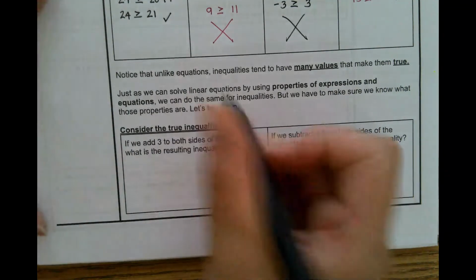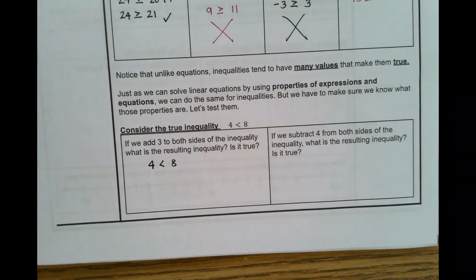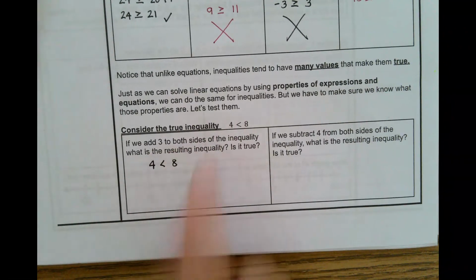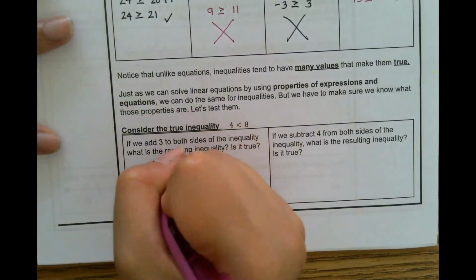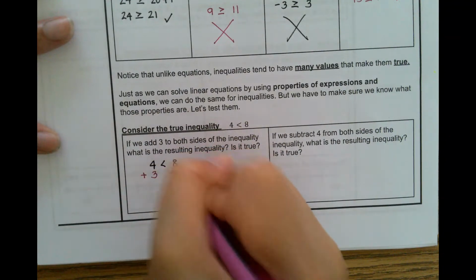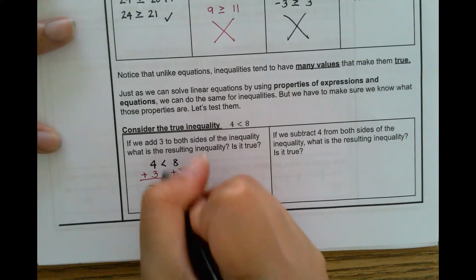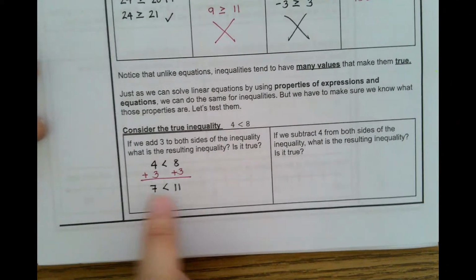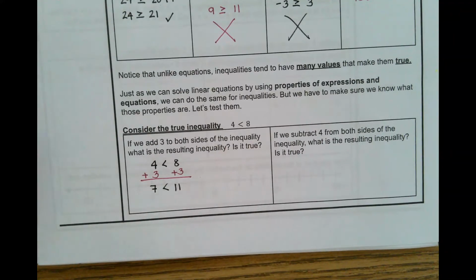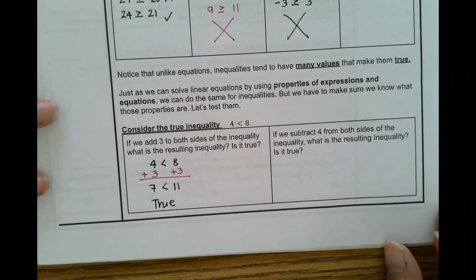Okay? So let's do that. So 4 is less than 8. Okay? So let's say if we add 3 to both sides, we want to know what the resulting inequality is. So I'm going to add 3 to both sides. 4 plus 3 is 7. And then less than. 8 plus 3 is 11. 7 less than 11. Is this true? Yes, this is true. 7 is less than 11.